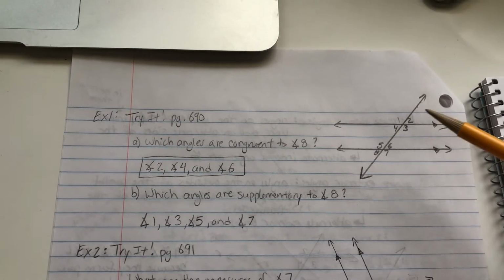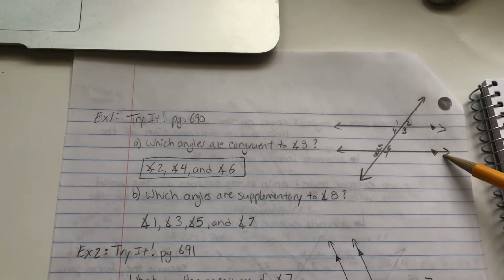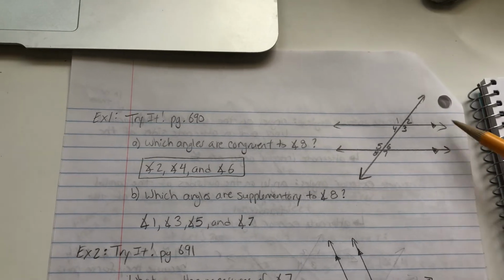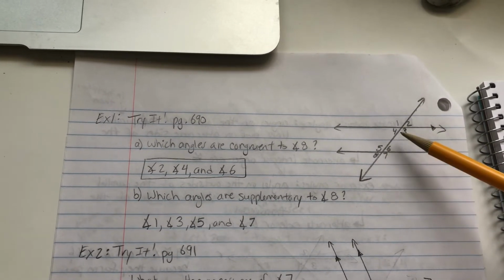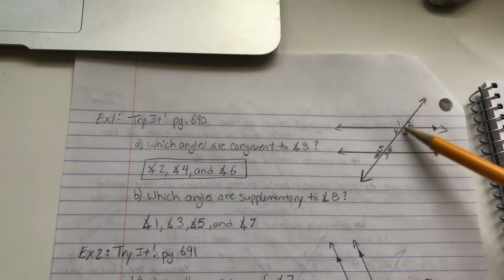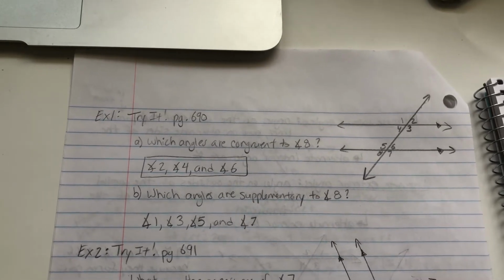What you might be noticing between video 1 and video 2 is anytime you have two parallel lines, and we know these are parallel because of the symbols they give us, and one transversal, that of the 8 angles that are formed, 4 of them are going to be congruent. So in this case, 8, 6, 4, and 2. Those are the angles that are all congruent to each other.